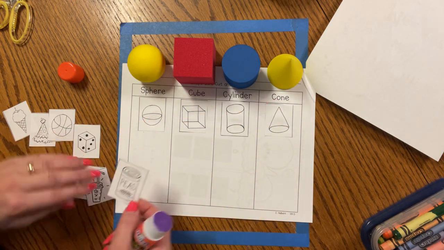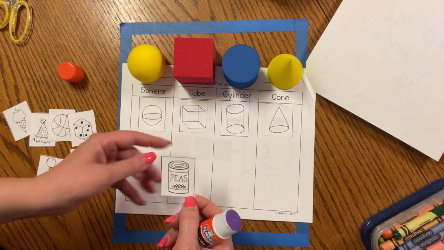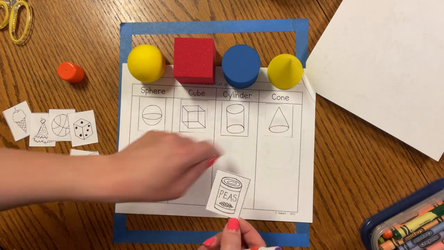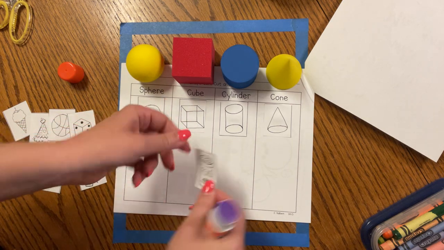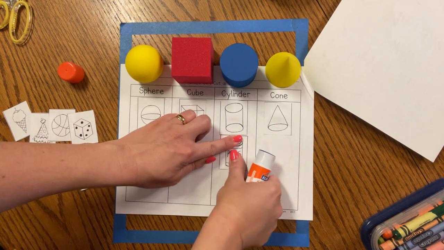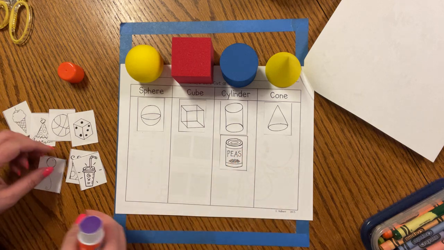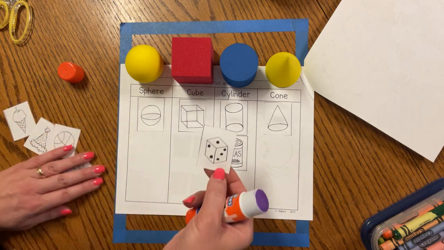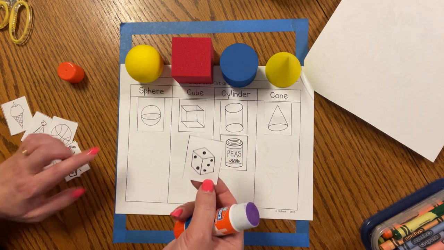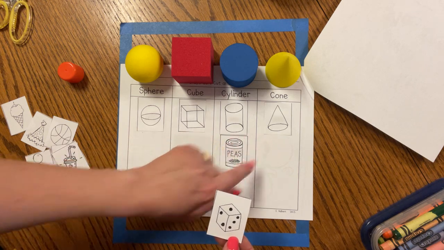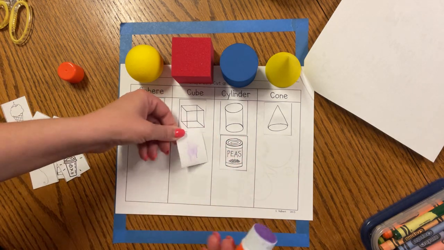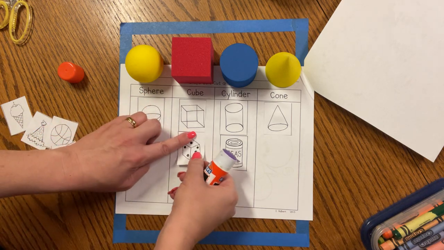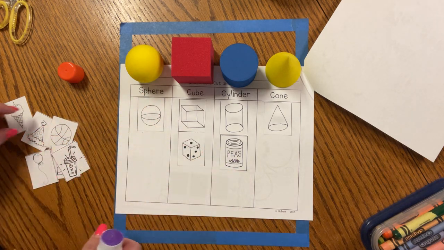All right, I have a can of peas. Where would I put this? Sphere, cube, cylinder, or cone? Cylinder. Great. Put a little glue on the back and glue it in the column. Look at the die. Where would I put this? Sphere, cube, cylinder, or cone? It's a cube. Great job. All right, glue it there.